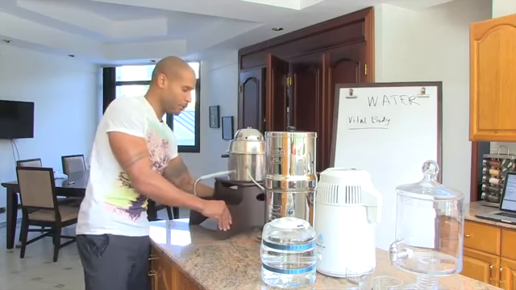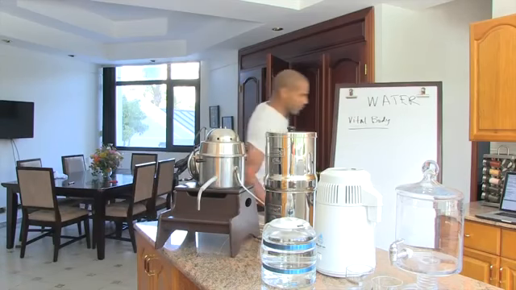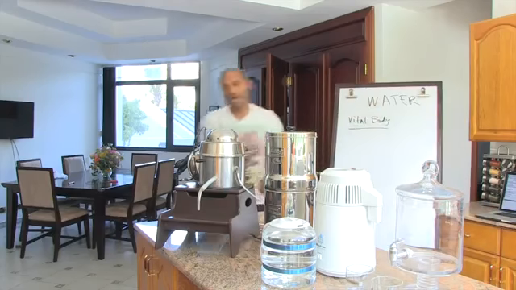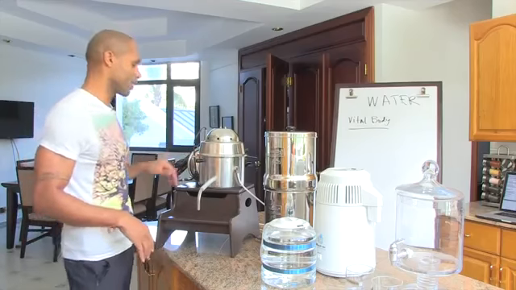This other machine, this big boy right here, is known as the Eltron. Let me get the correct model number for you. Yeah, that's correct. This is an Eltron 4. There's also an Eltron 5. And what this is, it's a UV water distiller.